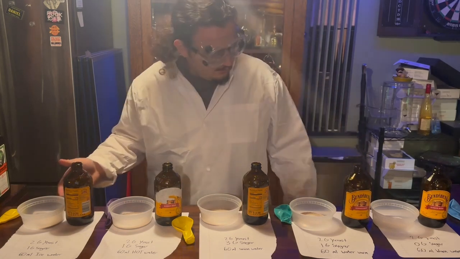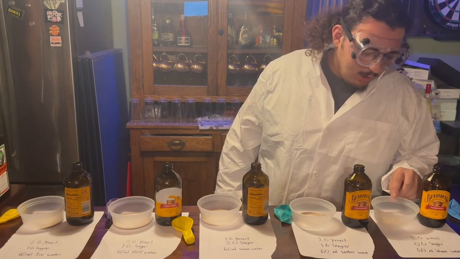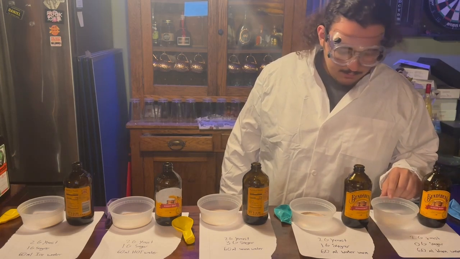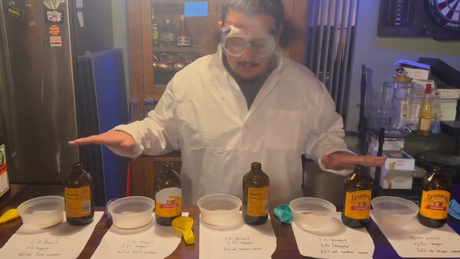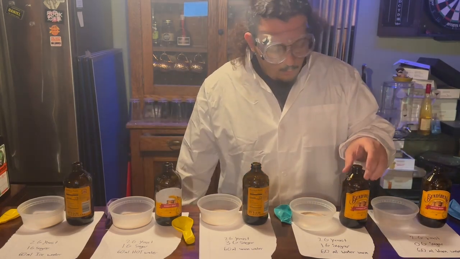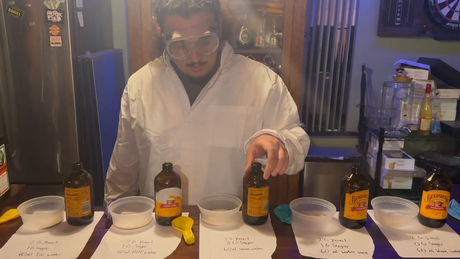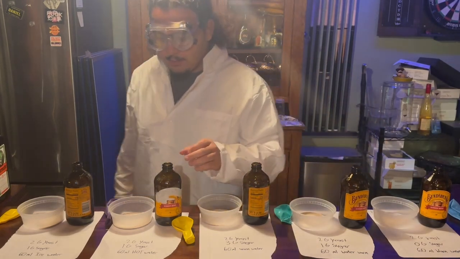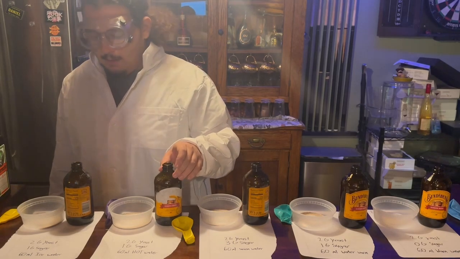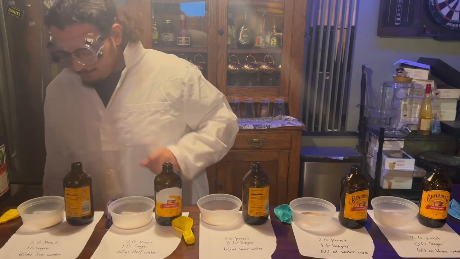So this side, this will be 60 milliliters of warm water, 0 grams of sugar, and 2 grams of yeast. All of these will have 2 grams of yeast. This is 60 milliliters of warm water with 1 gram of sugar, 60 milliliters of warm water with 3 grams of sugar, 60 milliliters of hot water, scalding hot water, with 1 gram of sugar, and 60 milliliters of ice water with 1 gram of sugar.